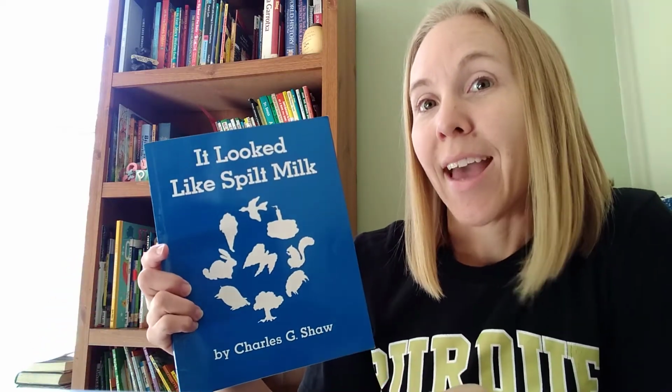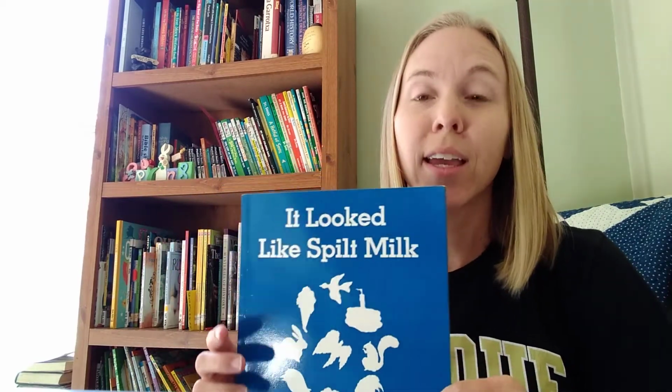And you can even say it looked like a cat, but it wasn't a cat. So you can make it your own story doing that. If you don't have paint or construction paper, you could even just draw a shape, and then you can make your own story that way, because I know a lot of you guys like to draw.